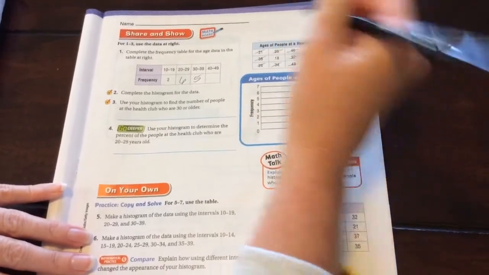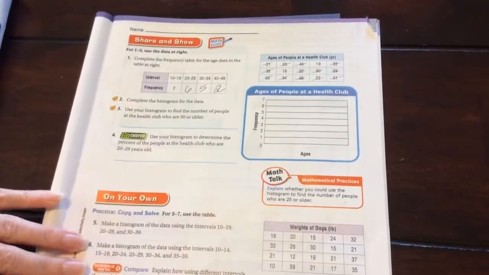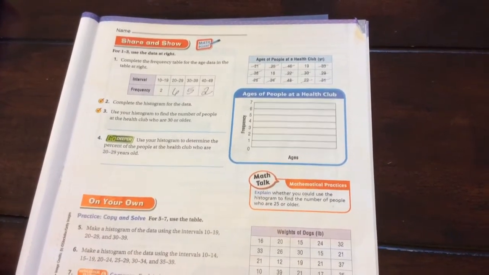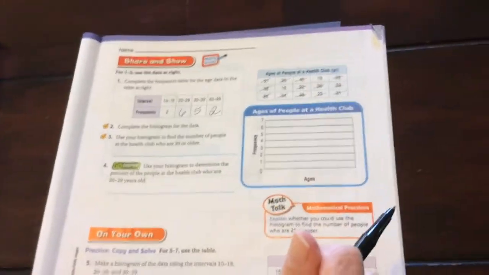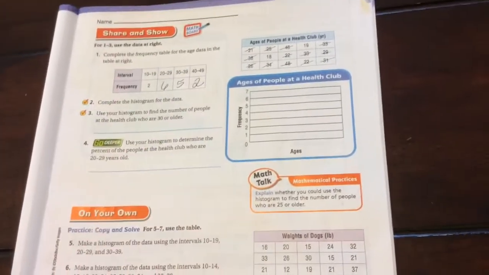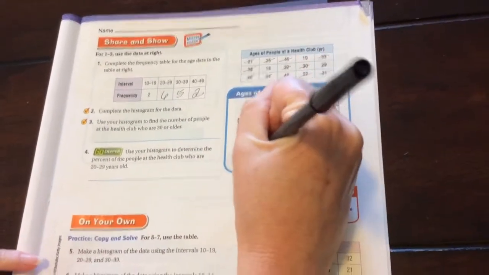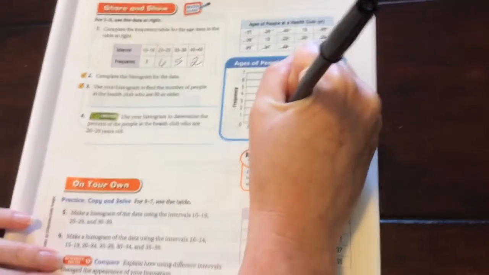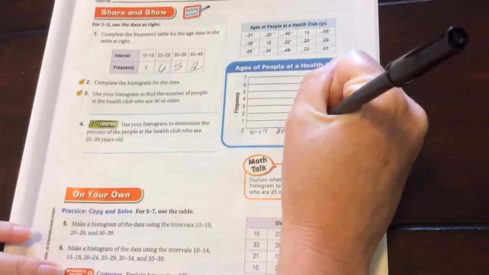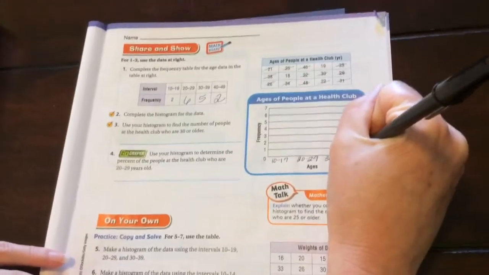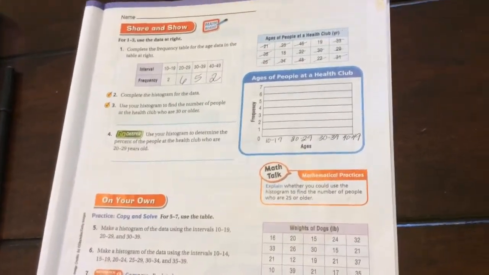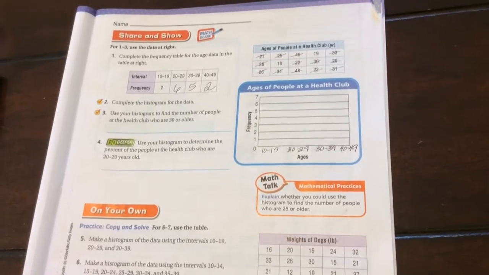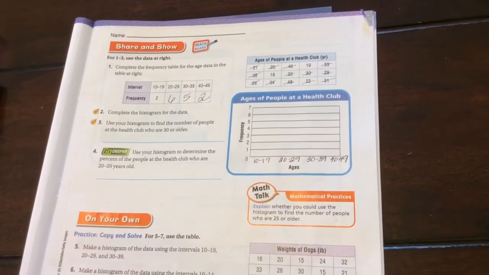1, 2. Okay, then it says step 2, complete the histogram for the data. So they've titled it already, ages of people at a health club, and then we have to create our intervals. We want to use the same intervals that we used in our table over here. So it's going to be 10 to 19, 20 to 29, 30 to 39, and 40 to 49. Remember, we're not going to leave gaps between the bars. So then it says, use your histogram to find the number of people at the health club who are 30 or older. So I'm going to complete this first.